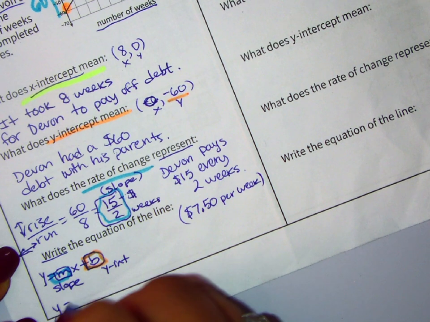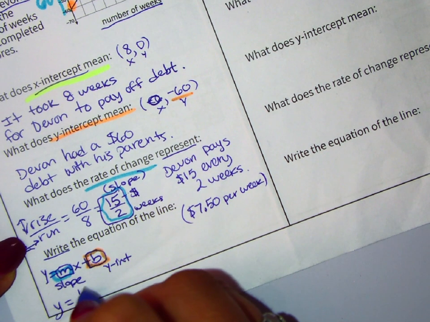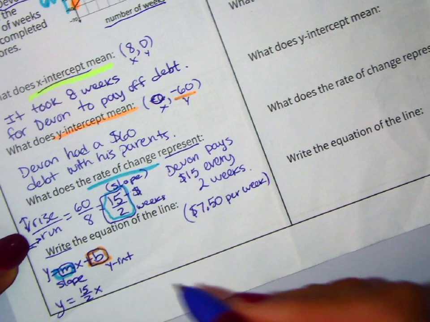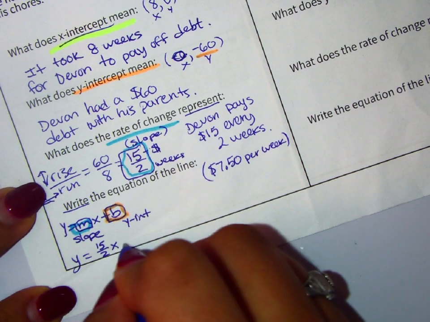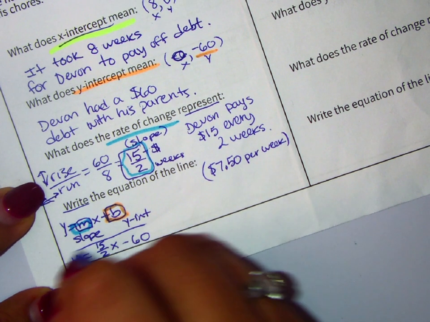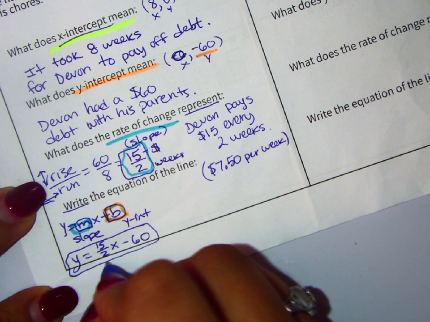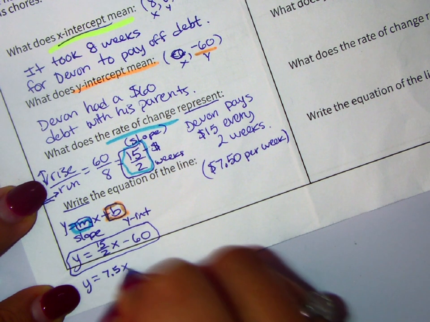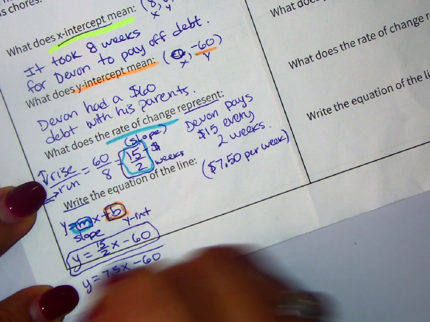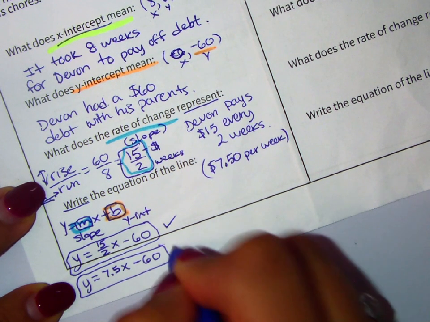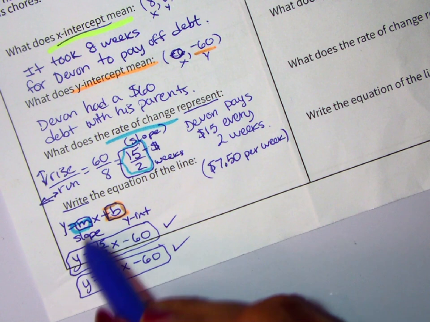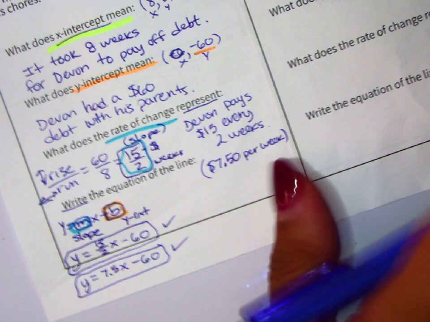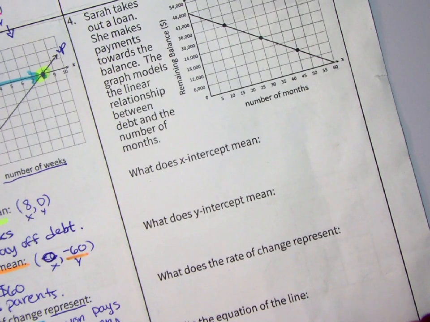So we can have the equation look like y equals 15 over 2x minus 60. So that's one equation. If you turn this into decimal, you could also have y equals 7.5x minus 60. Both of these work. But all you need is your slope and y-intercept. Okay, so try this example on the right side, see if you can figure out those attributes.